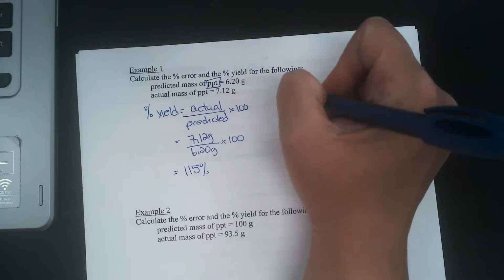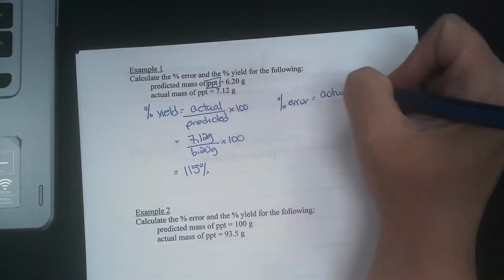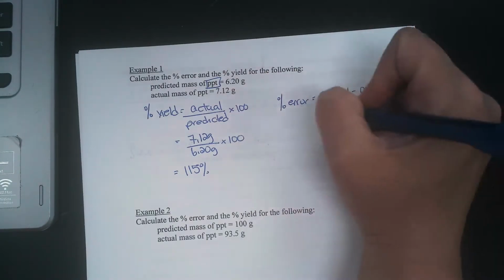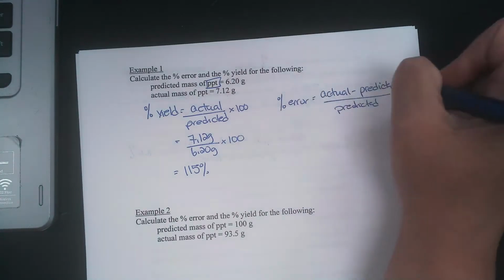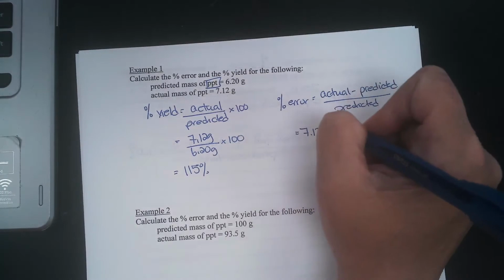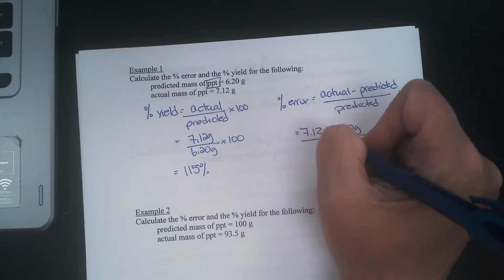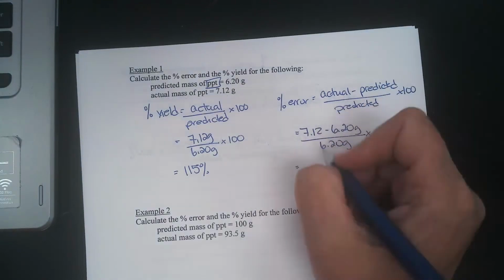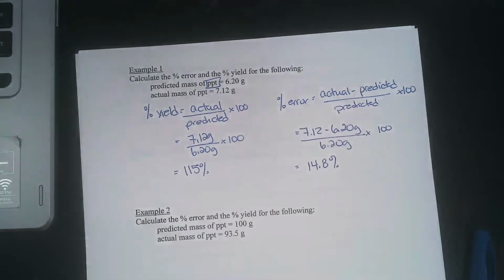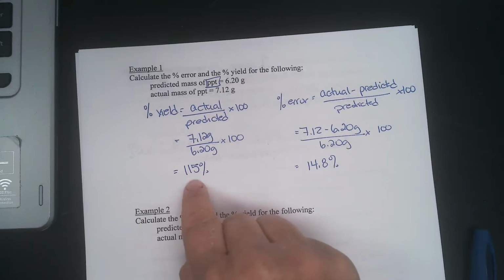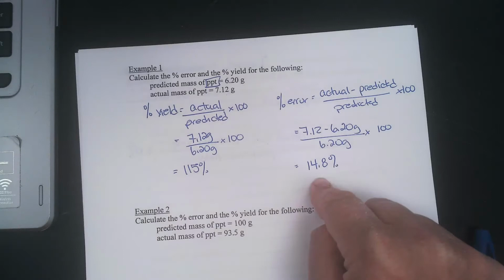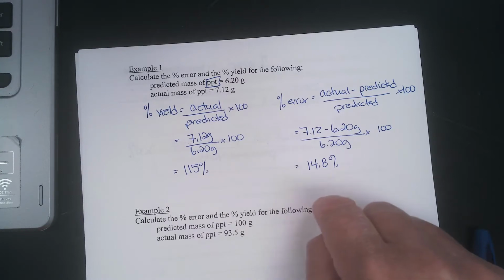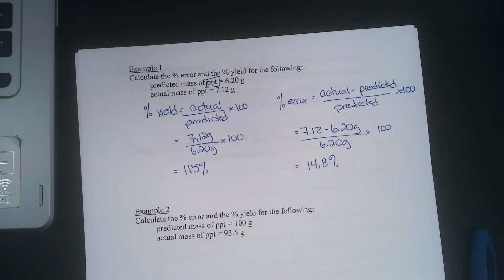Percent error is actual minus predicted divided by predicted multiplied by 100. So 7.12 minus 6.20 divided by 6.20 multiplied by 100, we're going to get a value of 14.8%. So when I worked at DMK Drilling Fluids and I worked in the lab, our target was actually between 95 and 105. And our percent error was anywhere from -1 to +1% error. So we had to be very accurate because we reported all of our numbers to the government, and the government expects you to be able to do your work properly.